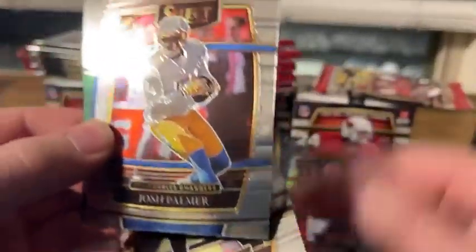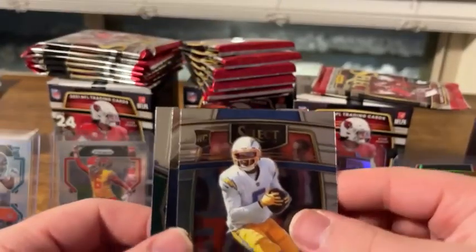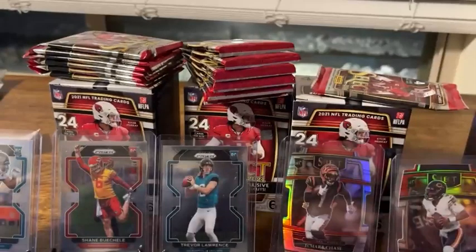David Montgomery. Ooh, he's Josh Palmer, Ryan Tannehill, Elijah Moore.